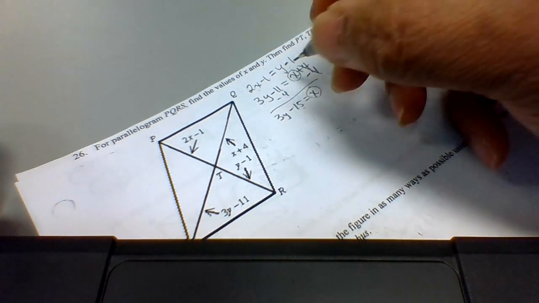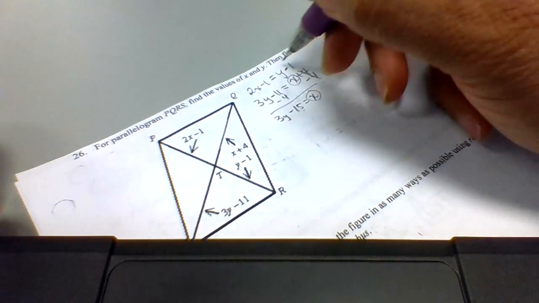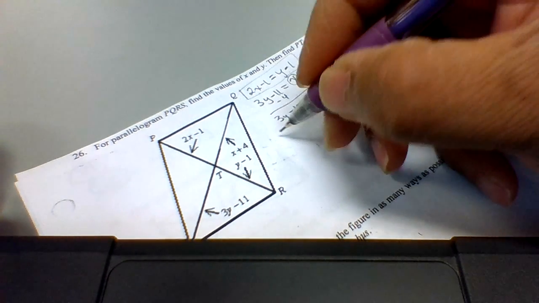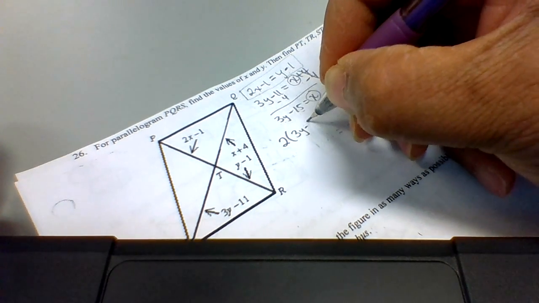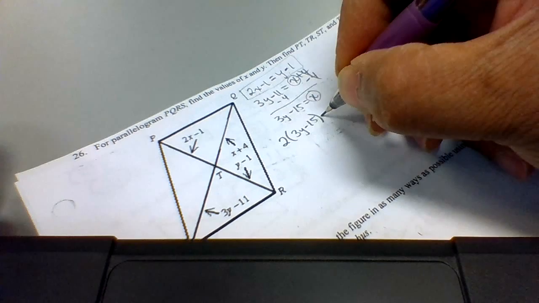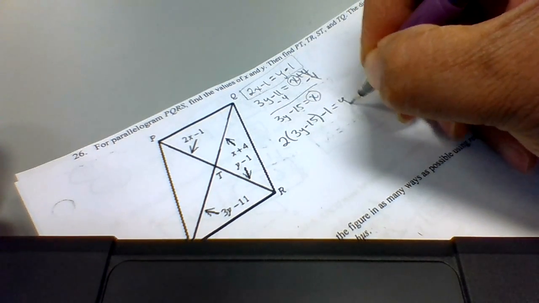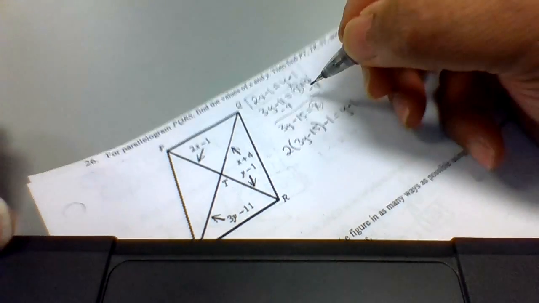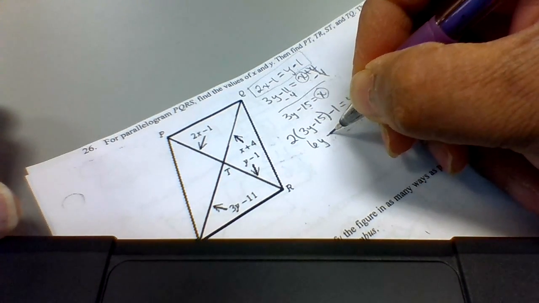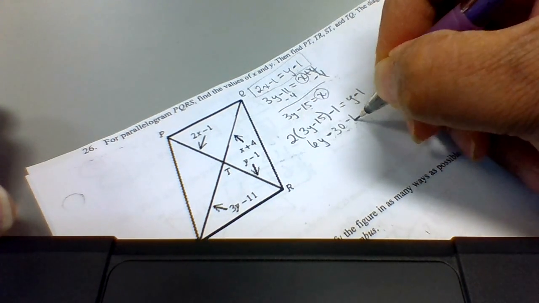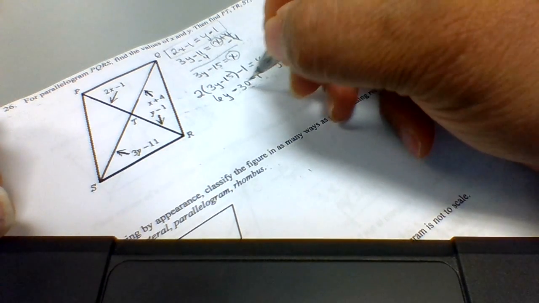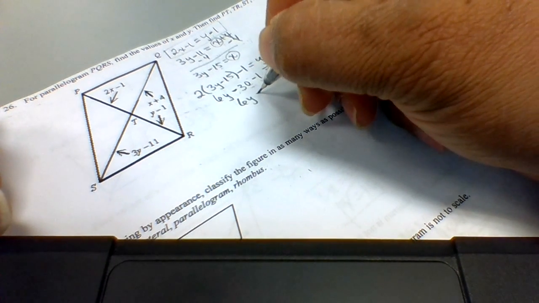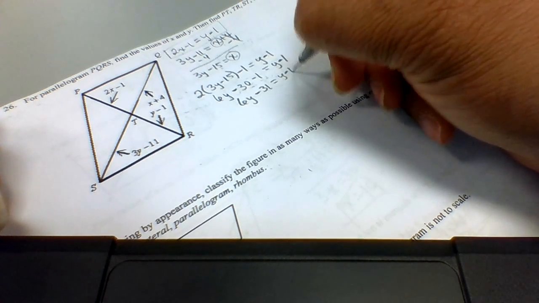So this is all by itself now. I'm going to take this and substitute it back into this equation. So 2, and I said x was equal to 3y minus 15, minus 1, finish up that equation, equals y minus 1. Multiply this out, will give me 6y minus 30 minus 1 is equal to y minus 1. Looking at it, this would be 6y minus 31 is going to equal y minus 1.